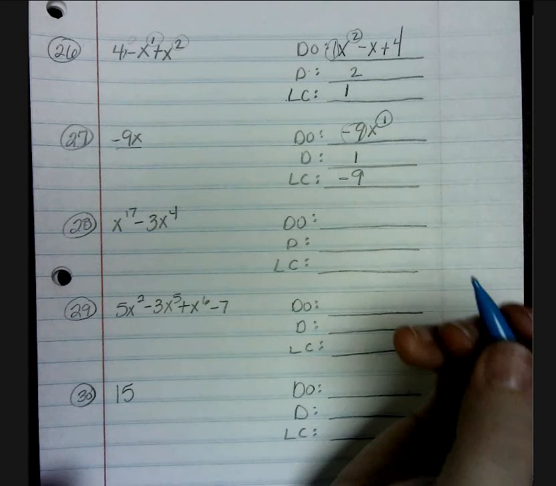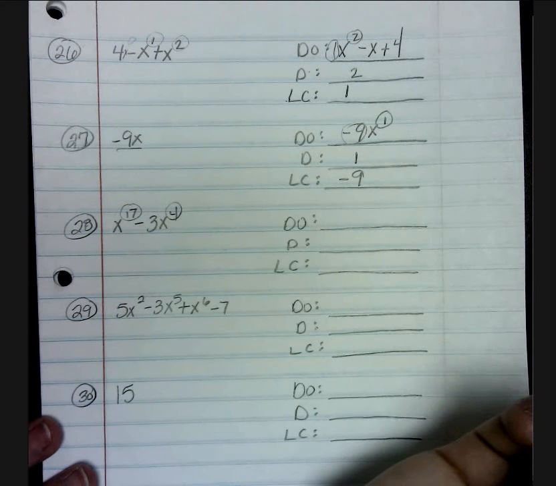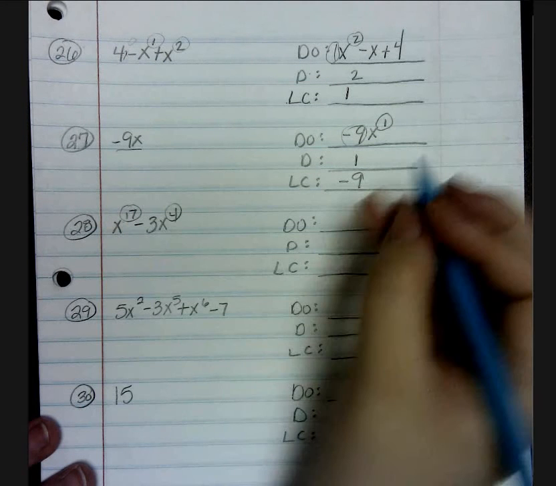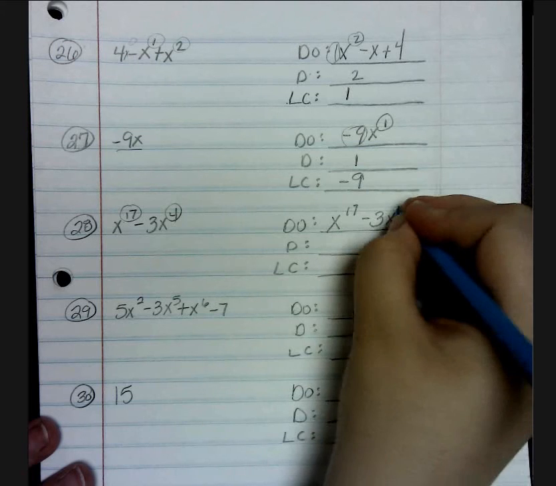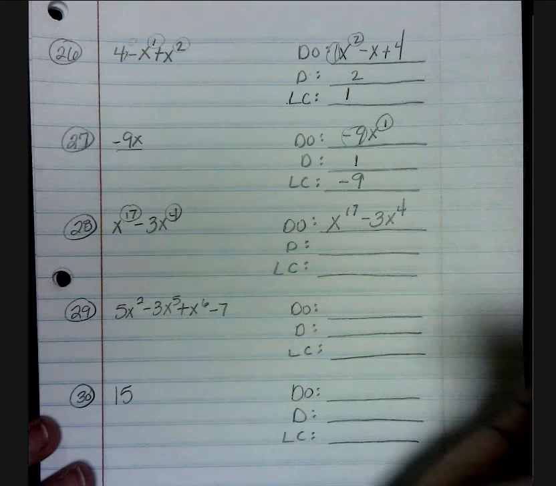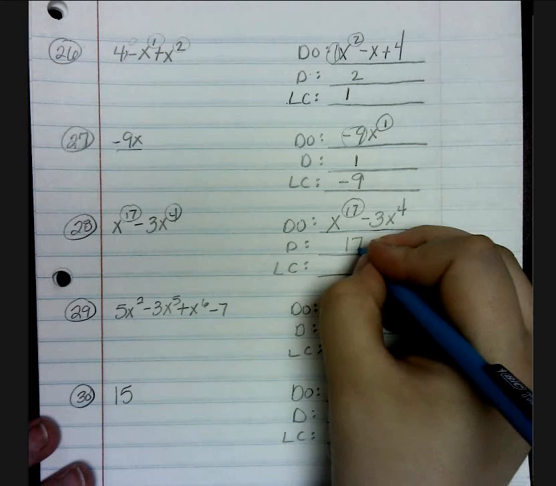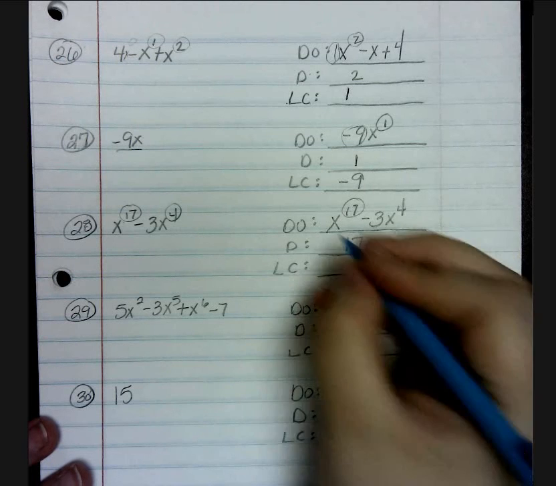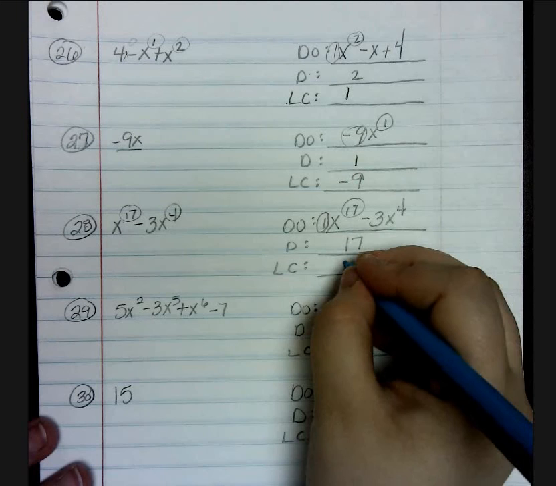Number 28, I've got a 17 and a 4. So they're actually already in descending order because 17 is bigger than 4. So I have an x to the 17 minus 3x to the 4th. The degree is the largest exponent, which is a 17, and my leading coefficient is always the coefficient in front when it's in descending order, so that would be a 1.